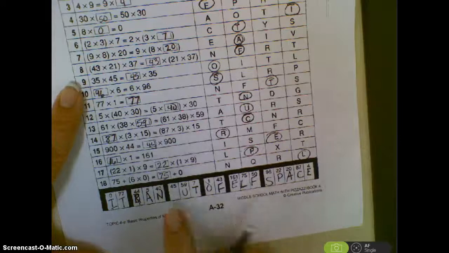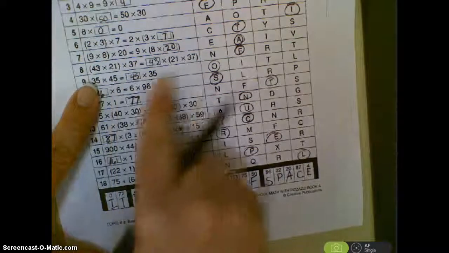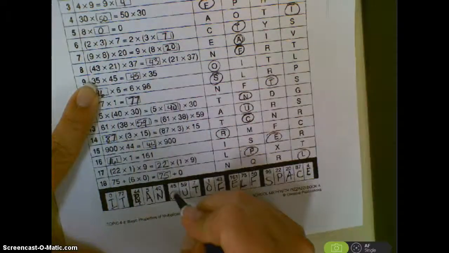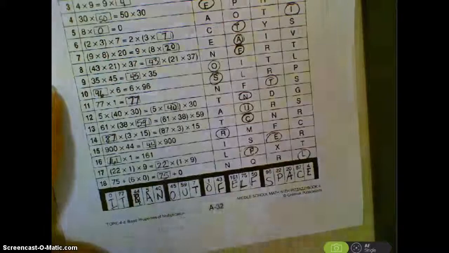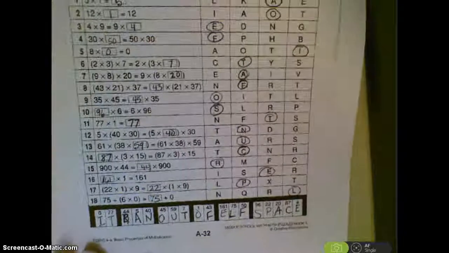And then here's that one, it's number 9 up here. 45 was an O, I just put it in the wrong spot. It ran out of elf space. Let's look at our question. Why is the library not adding any more fairy tales? It ran out of elf space. Kind of silly. Thanks for working with me today.